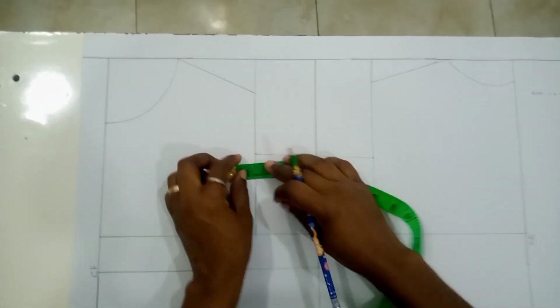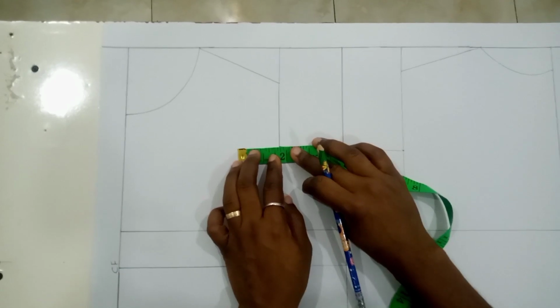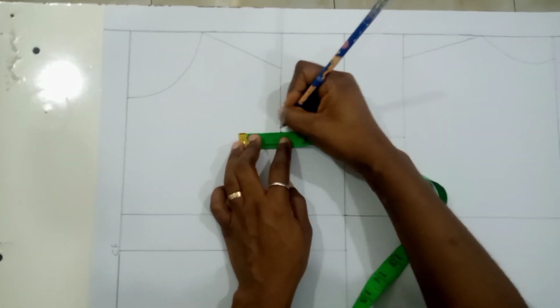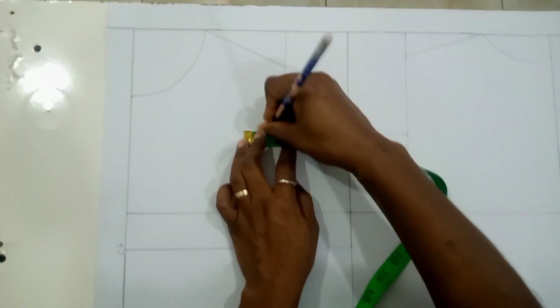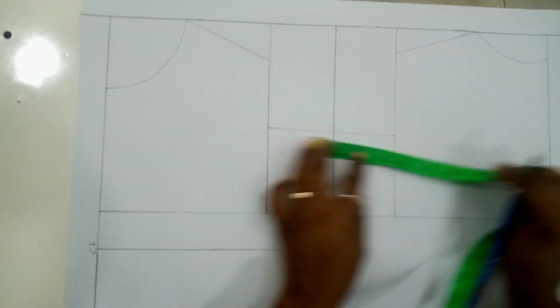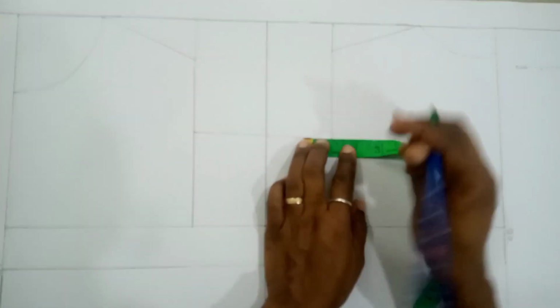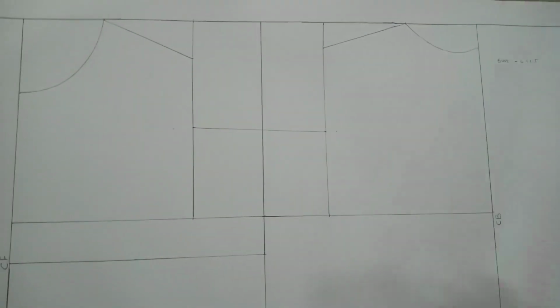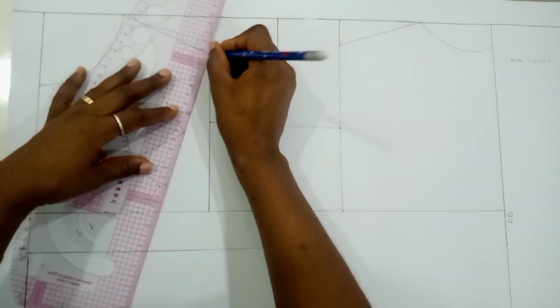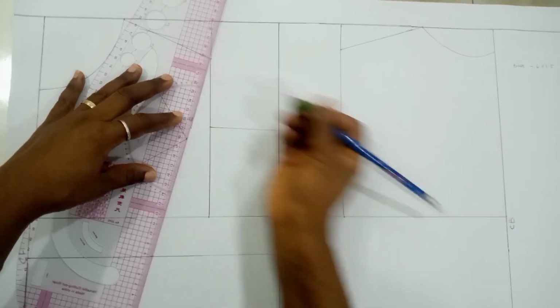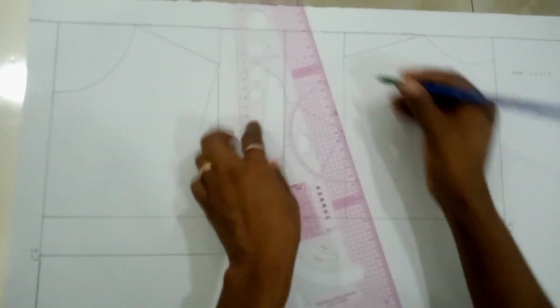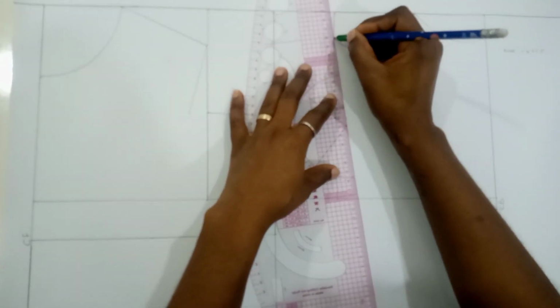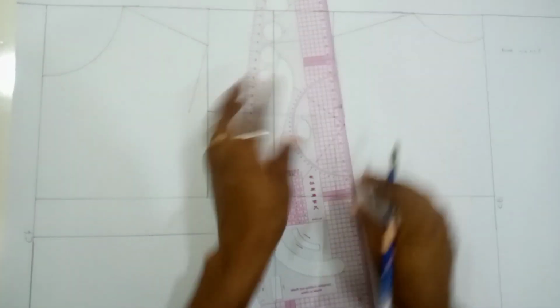Now we have our armhole curve. You go inside for the front by 0.75 and the back by 0.5. Now this place, just create a straight line, come down with a straight line like so, and you have that there.